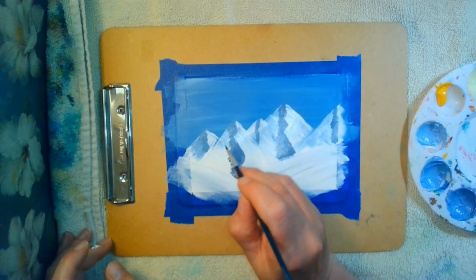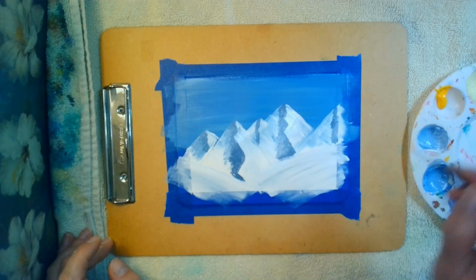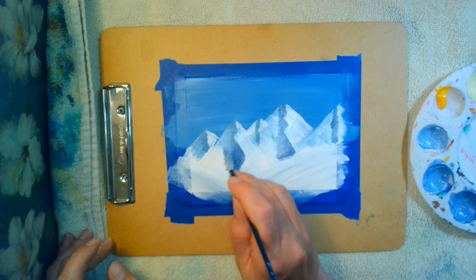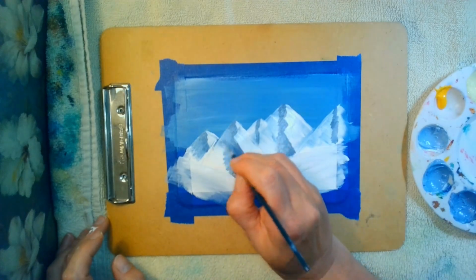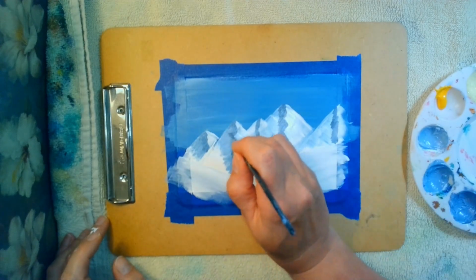Now, it does take me a few times to get it light enough where it blends, like it's not dark like the ridge line, but it's not dark like the sky. It's going to be somewhere in between there. And so that does take a little bit of mixing to get that.